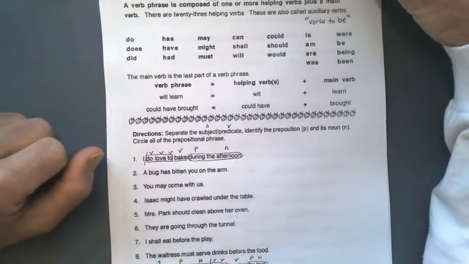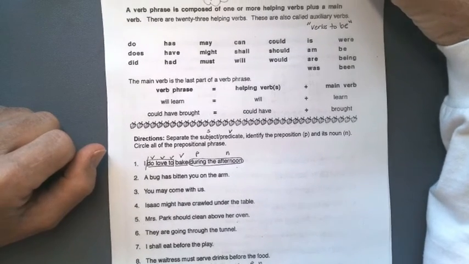So give this a shot. It's a little bit difficult. We're adding something that's hard. But if you remember, riding a bike was very difficult in the beginning, and prepositional phrases were difficult in the beginning, and you've gotten pretty good at that. So let's just go ahead and tackle verb phrases for week 23. Good luck.